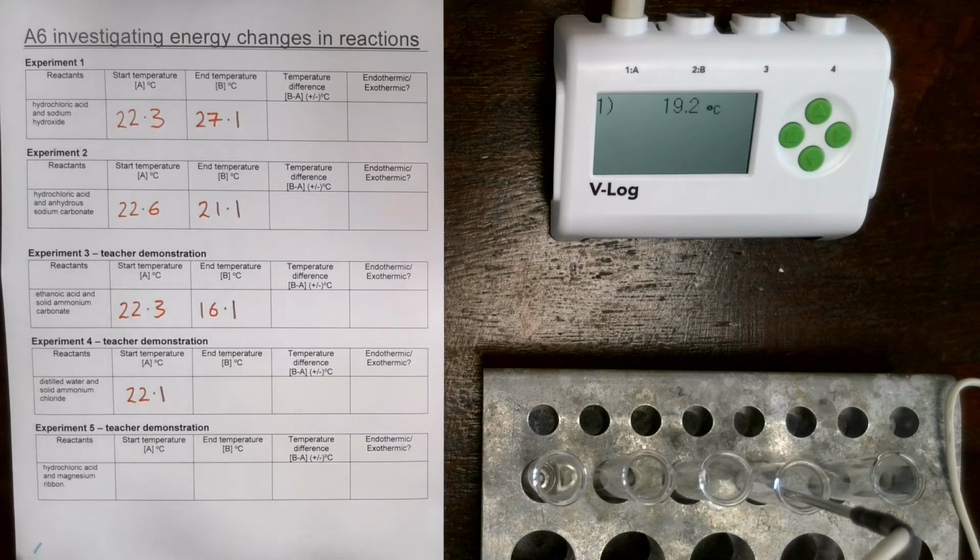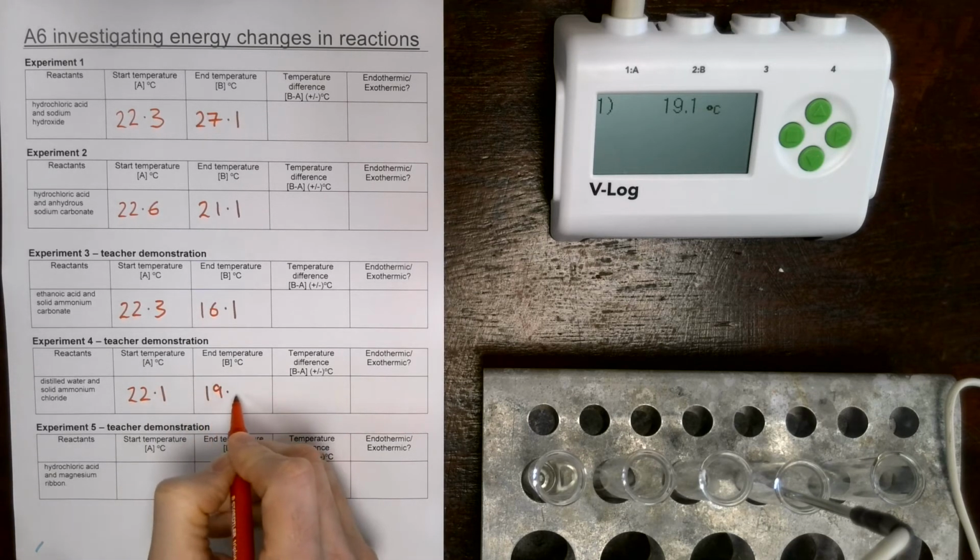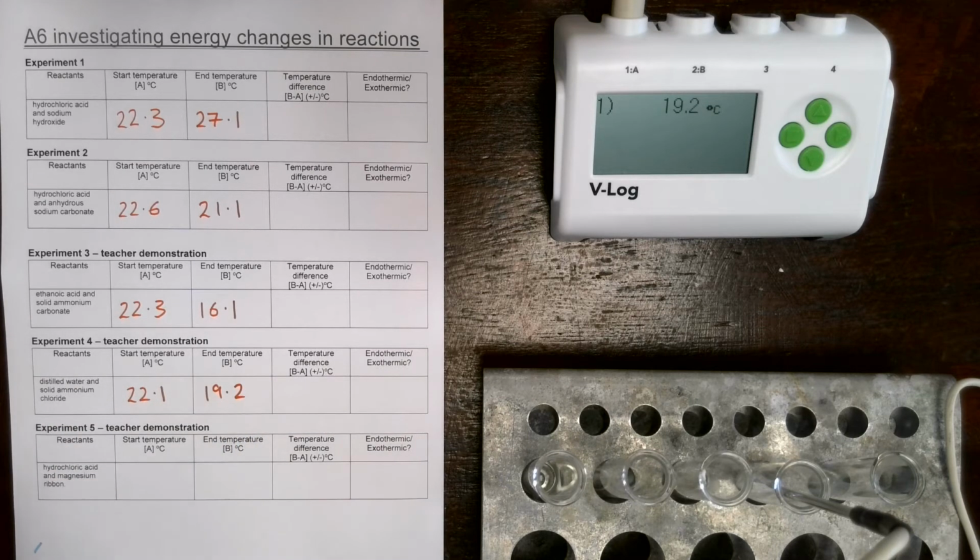Right, round about 19 something. Let's have a quick look. 19 point. Give it a few seconds. We'll leave it at 1. Oh, 2. We'll leave it at 2. There we go. 19.2 degrees Celsius.